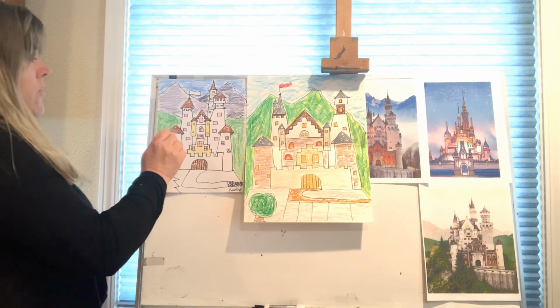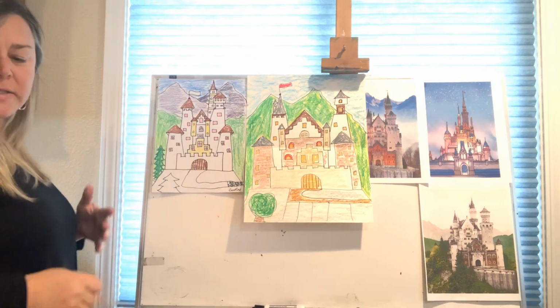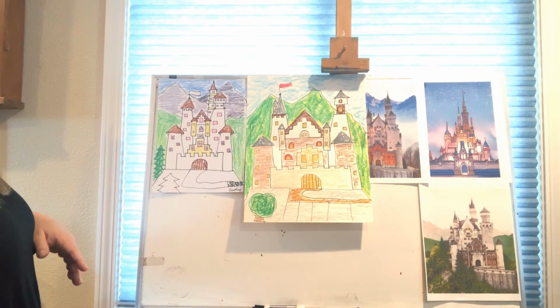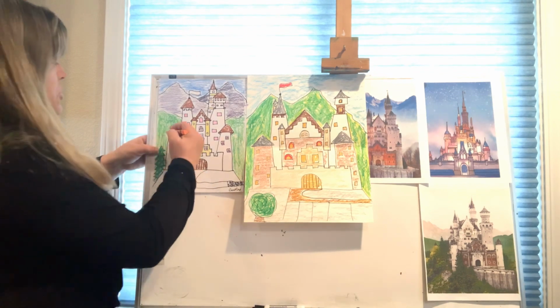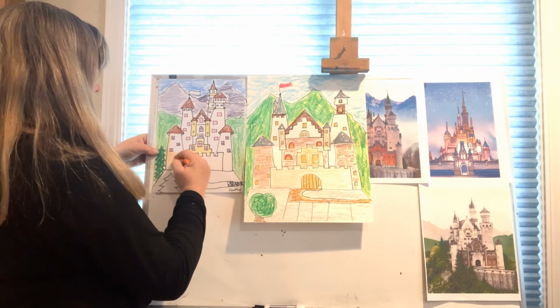And the brown I've already used in 1, 2, 3, 4, 5, 6, 7 different places. So that's awesome. Other colors I could use would be like a light orange. Maybe I want to put a light orange in this tower over here.